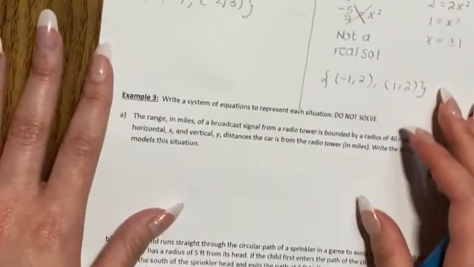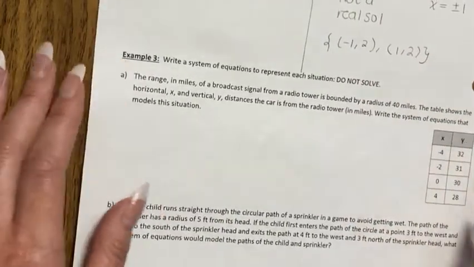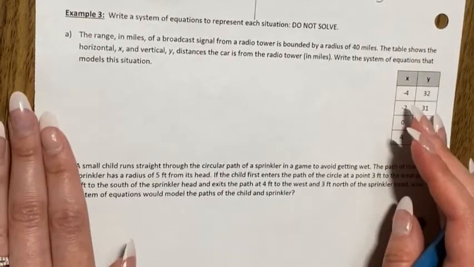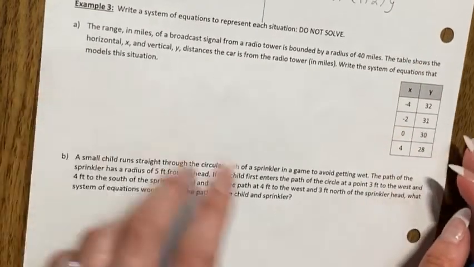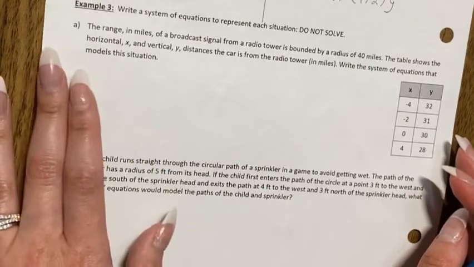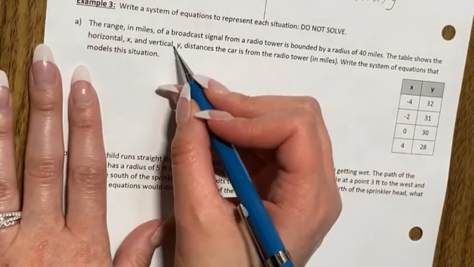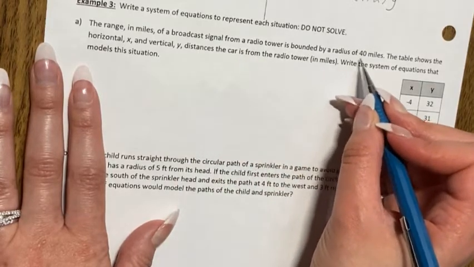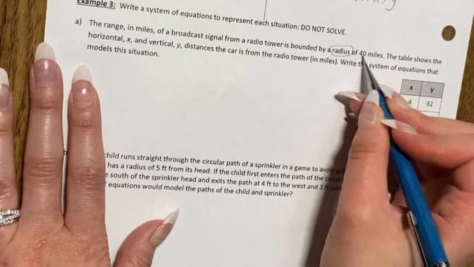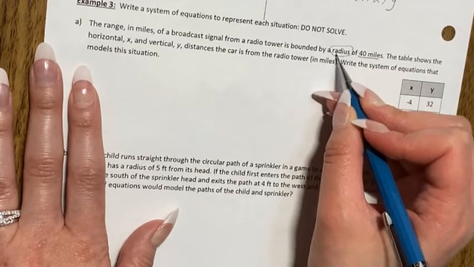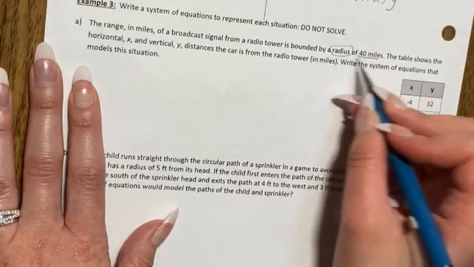So let's look at example 3 and see what's the deal with example 3. We need to write a system of equations to represent each solution. We don't need to solve, okay? So what we have is the range in miles of a broadcast signal of a radio tower is bounded by a radius of 40 miles. So this one seems like a circle.